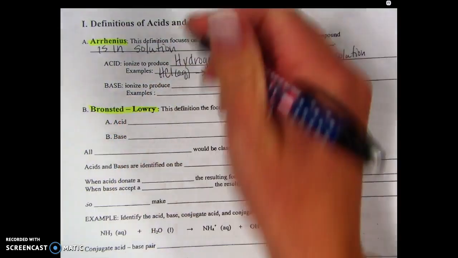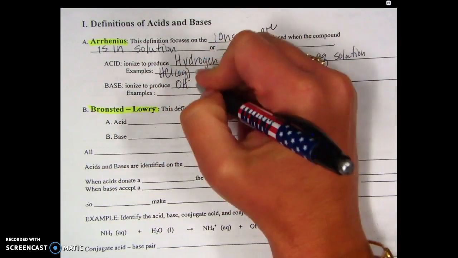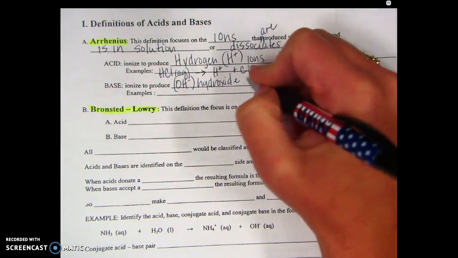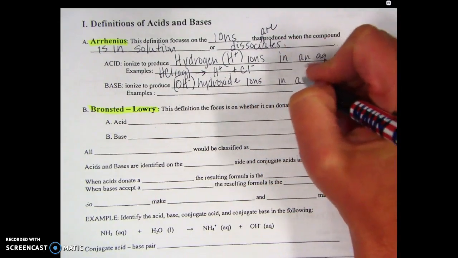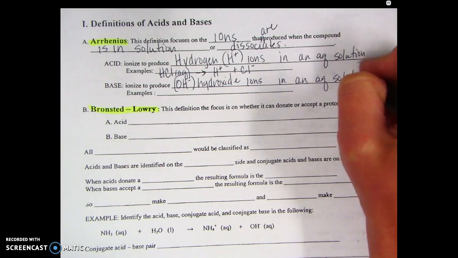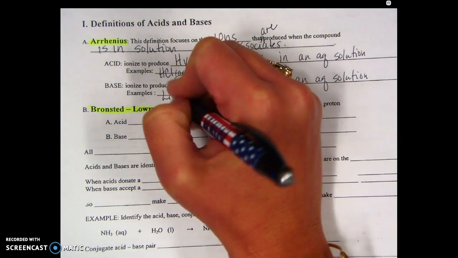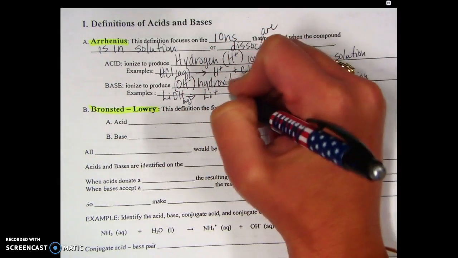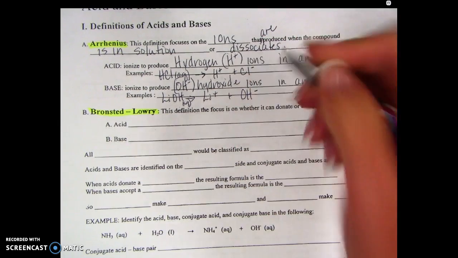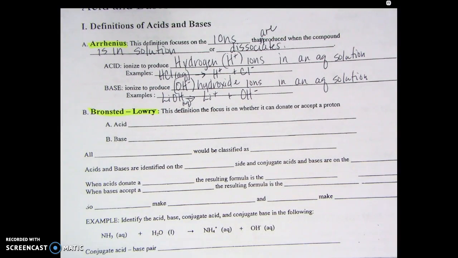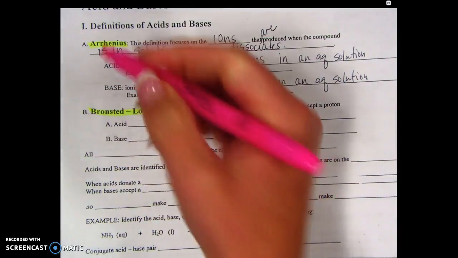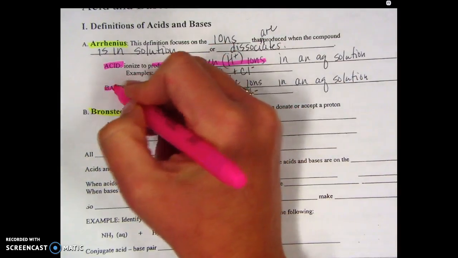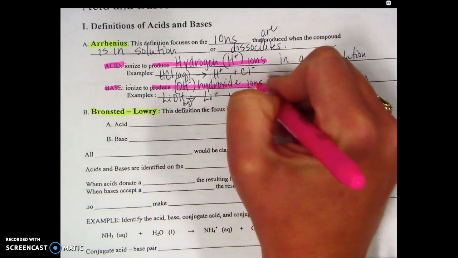Now bases ionize to produce hydroxide ions in an aqueous solution. An example will be lithium hydroxide, aqueous, and it breaks up into Li+ plus OH-. So our acid produces hydrogen ions, and our base ionizes to produce hydroxide ions.